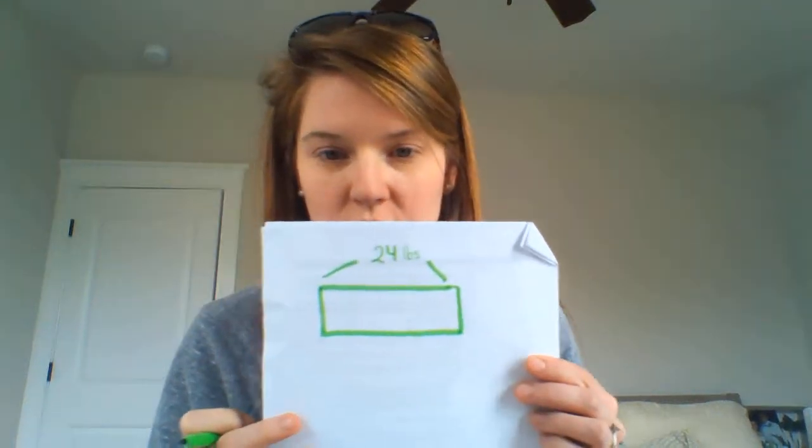So remember, we're going to be using the Read, Draw, Write process to attack this word problem. The first thing we're going to do is reread the question, and as we're reading it, we're going to be drawing what we're reading. So Saeed bought 24 pounds of ground beef for a block party. Is there anything that we can draw? You're right, we can draw our whole. So our whole is 24 pounds. And I'm going to draw this using a tape diagram. So it should look like this.